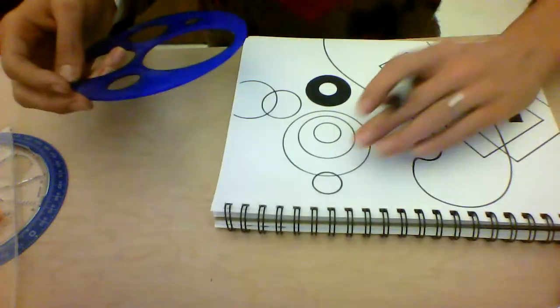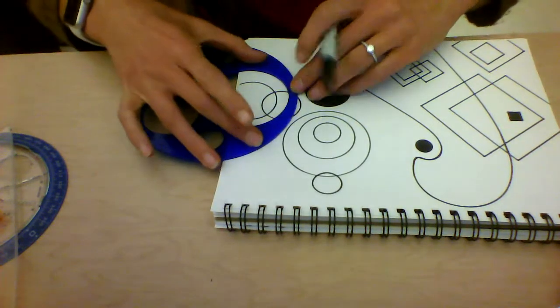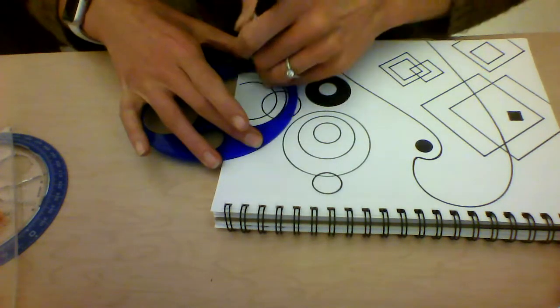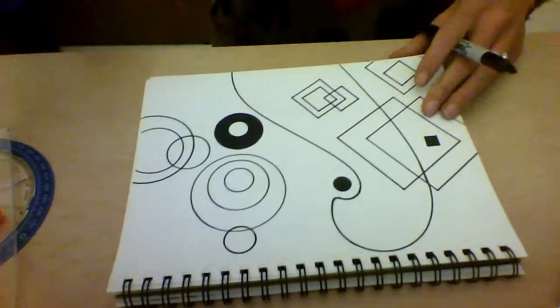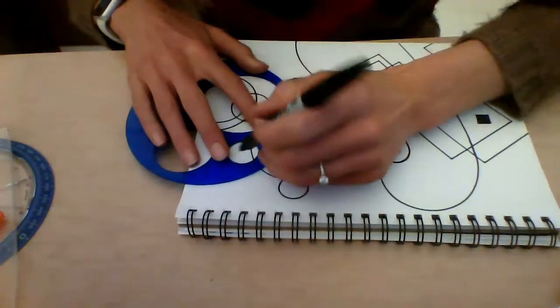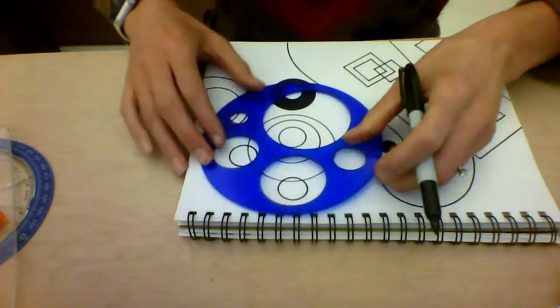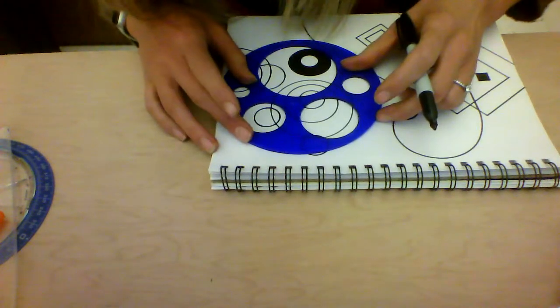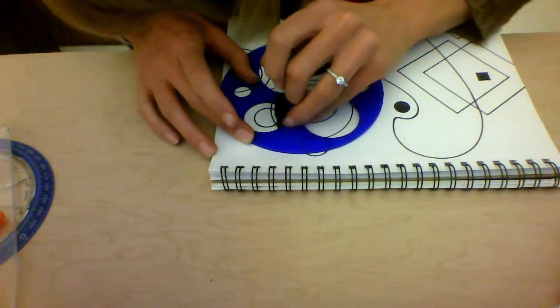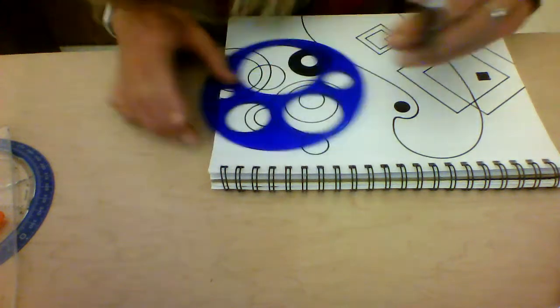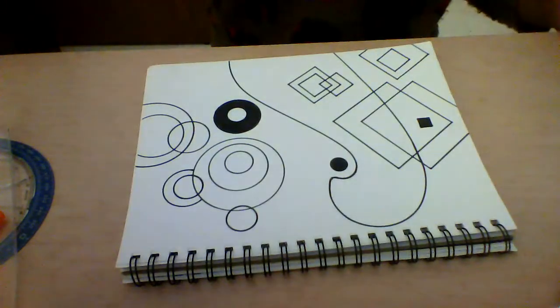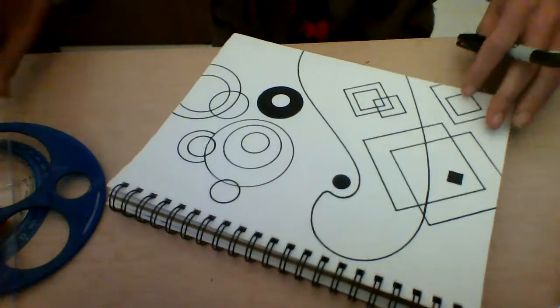And I am doing this in a notebook, so it's kind of hard for me to get over and finish that other end of the paper, but I made it work. And I'm pretty happy with this, actually.